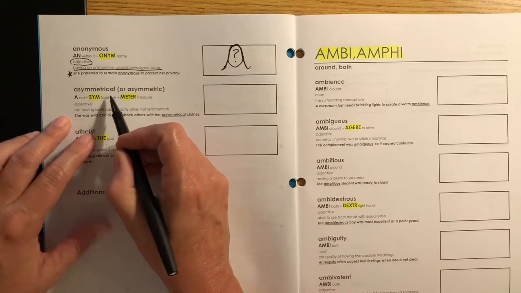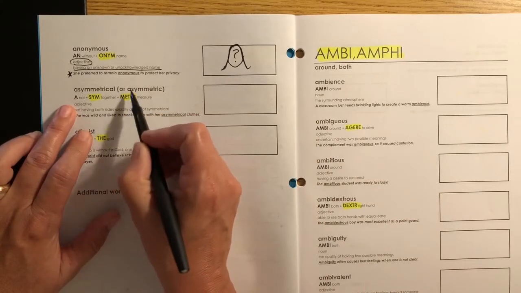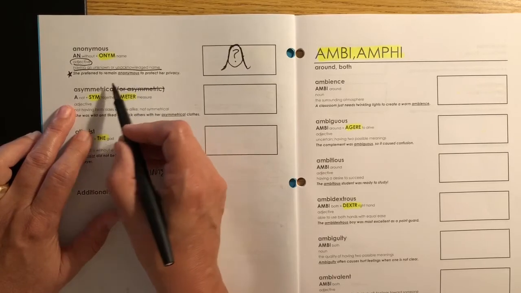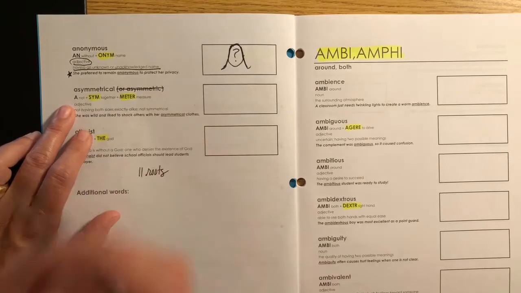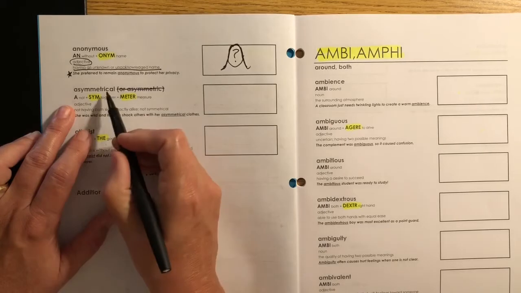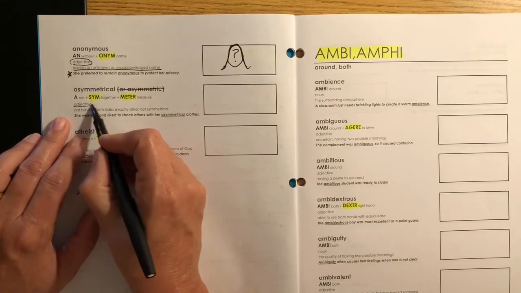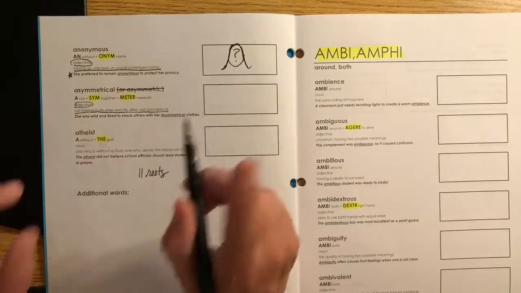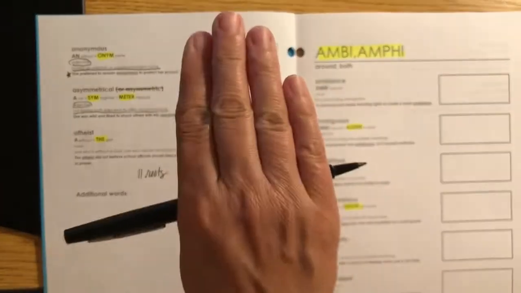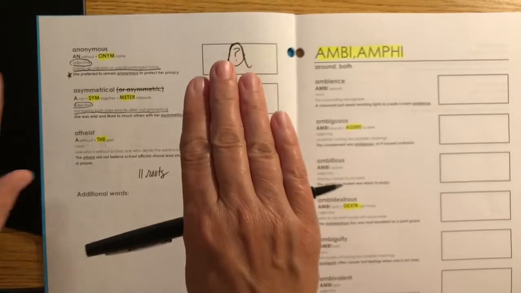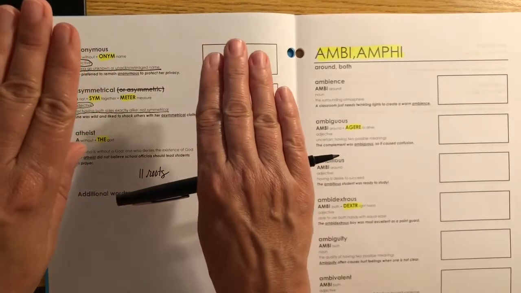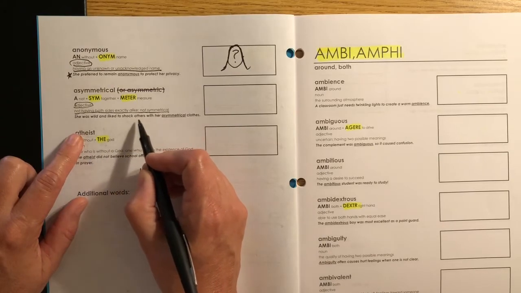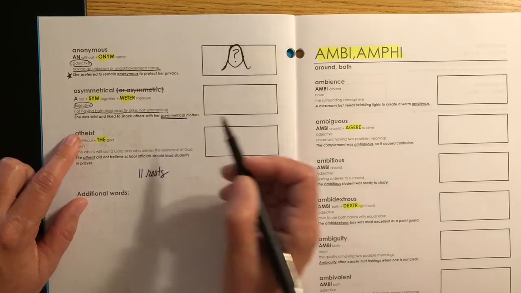Asymmetrical is a cool word because it has 3 roots in it. I'm going to ask you to cross out asymmetric because that will confuse you. On the test, the answer will be asymmetrical, and on the exercise, it'll be asymmetrical. So it's an adjective that literally means not having both sides exactly alike, not symmetrical. When you measure them, they're not together in measurement. So I think of asymmetrical, one being high and low. She was wild and liked to shock others with her asymmetrical clothes.